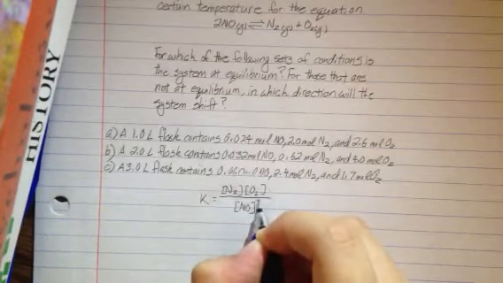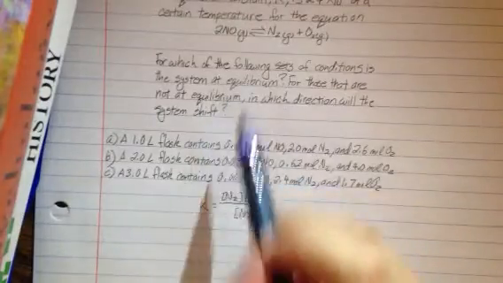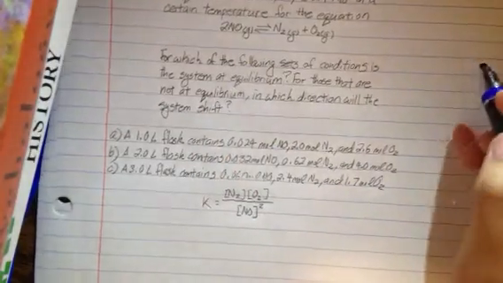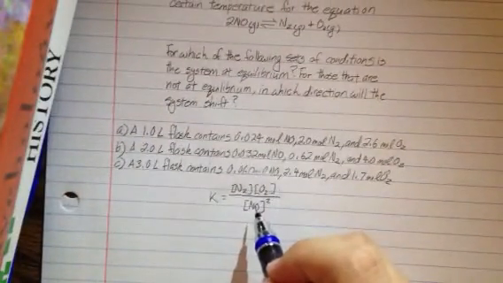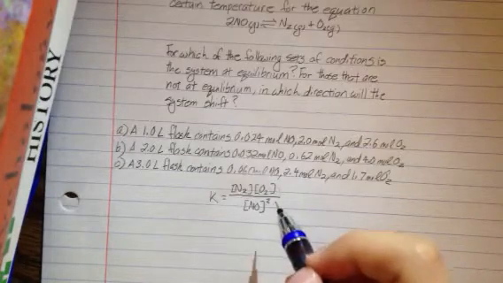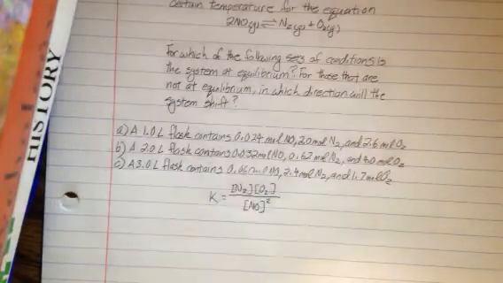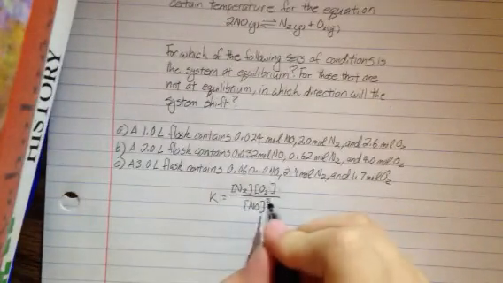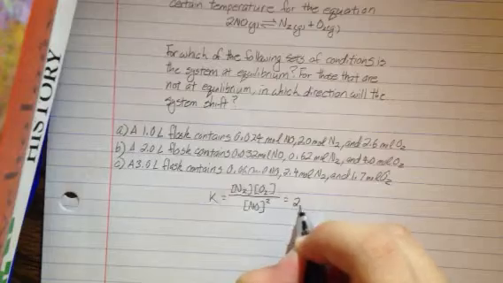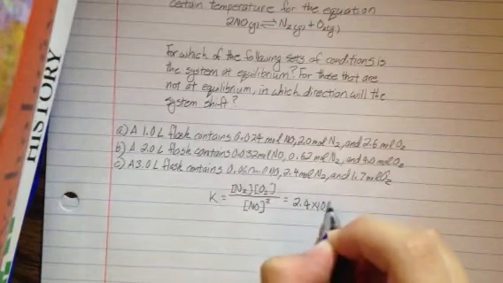Remember that if there's a coefficient in front, then that will be the power that it is raised to. And the only ones that can go into an equilibrium constant are gases and aqueous solutions. Solids and liquids would not be written in here. So this is the equilibrium expression, and K equals 2.4 times 10 to the third power.